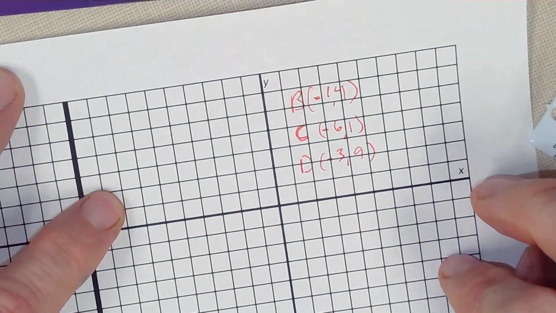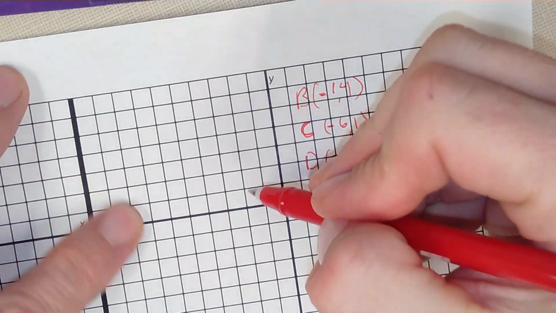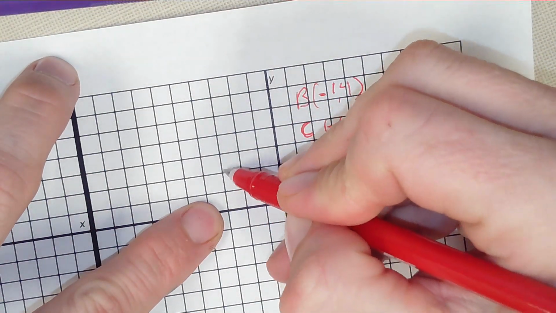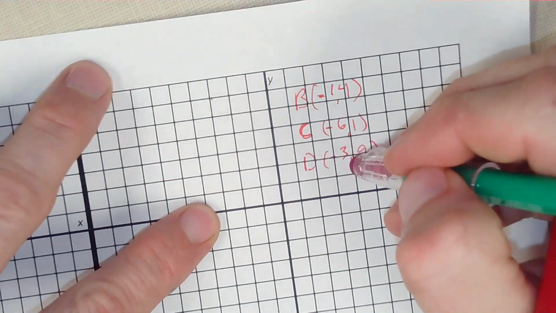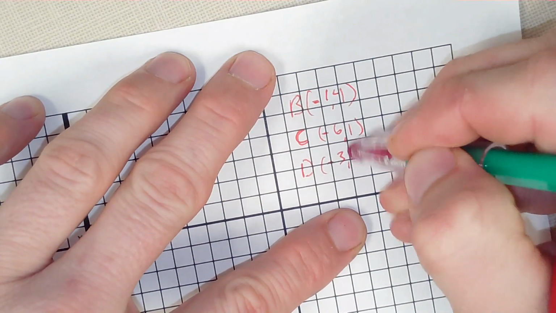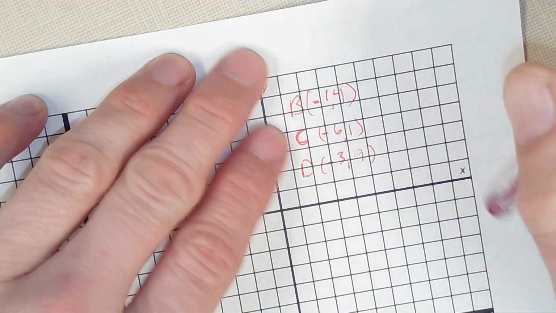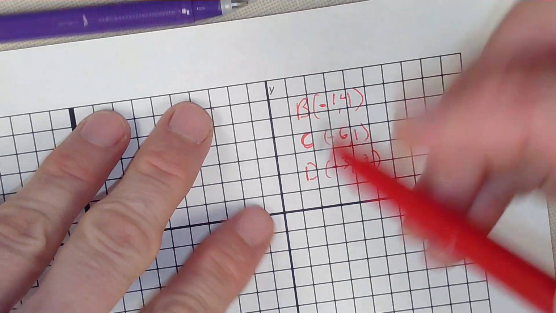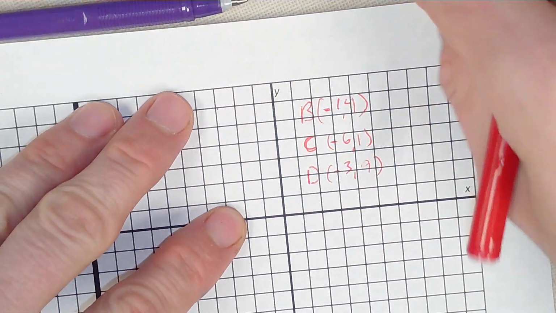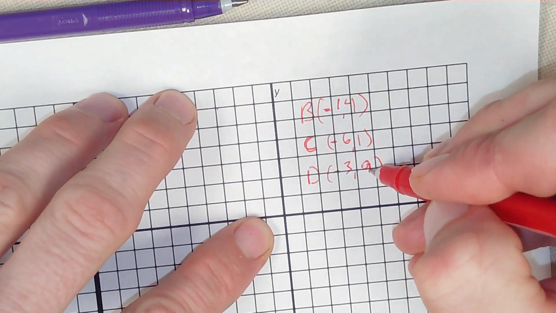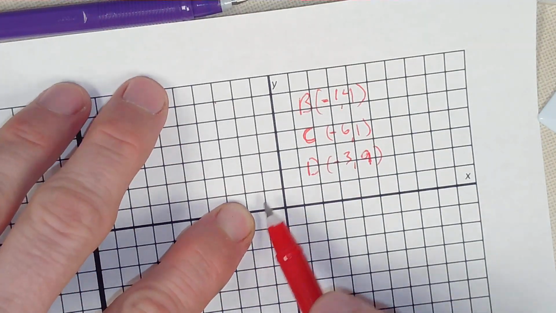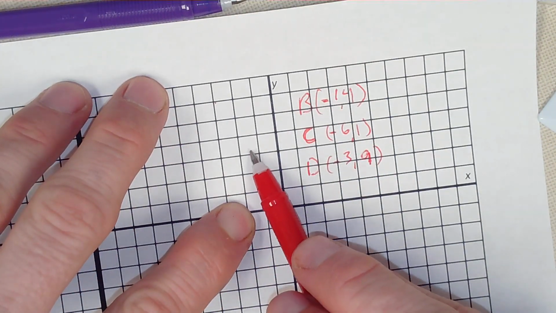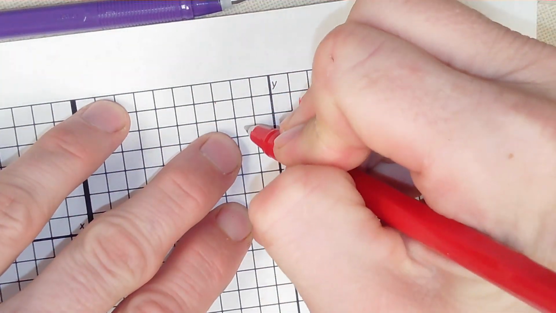So I have point D, which is -3. I'm going to make each unit 2 so it doesn't go off scale. So -3 and 2, 4, 6, 8, 9.